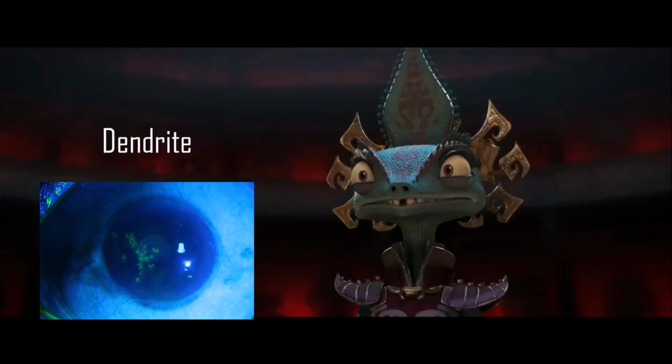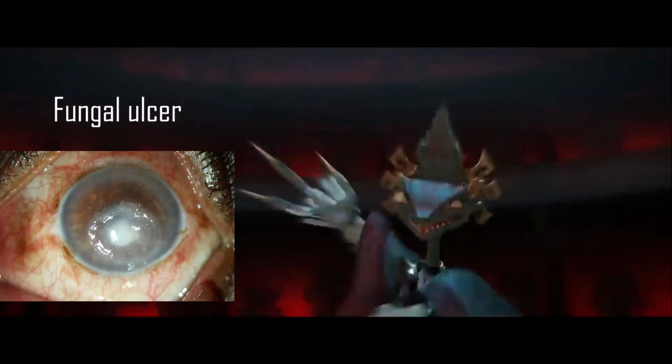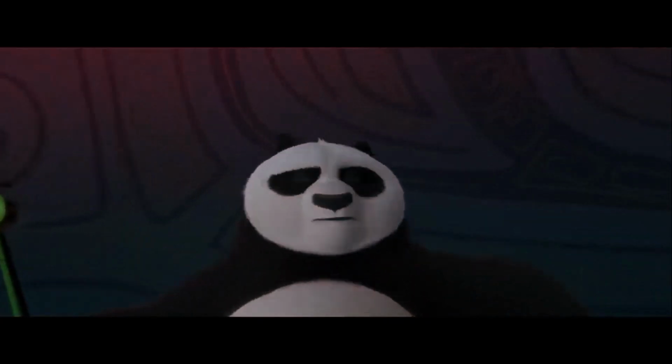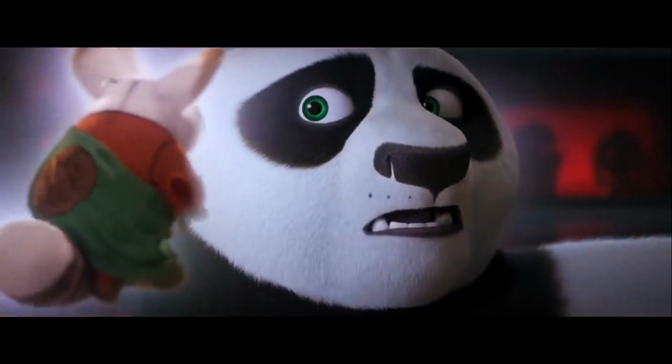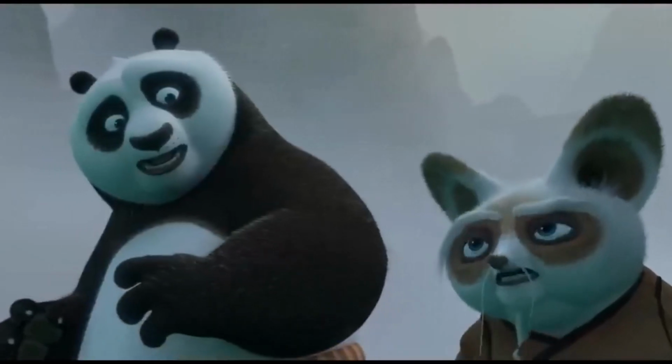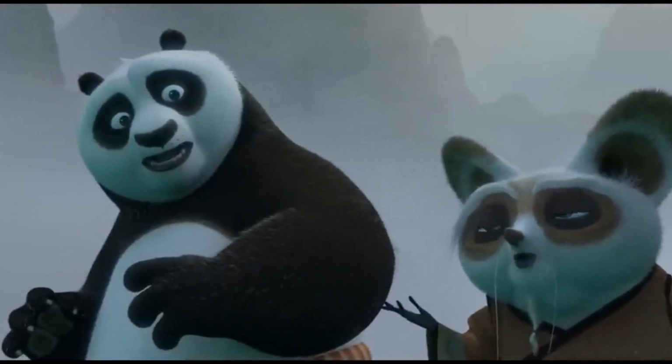found that it had worsened and turned out to be a full-blown fungal ulcer. Pooh was very frustrated and confused, so Master Shifu asked him to meet after the clinic the next day. And the teaching began.